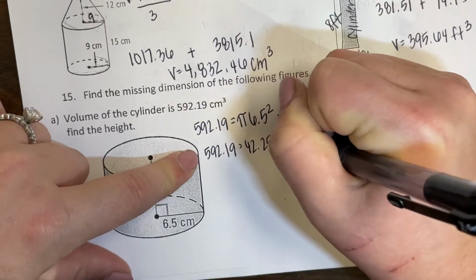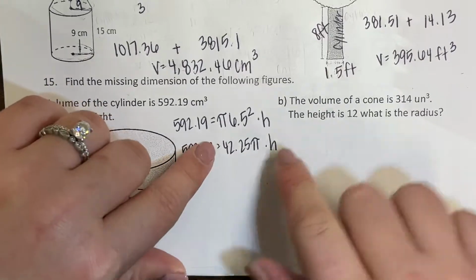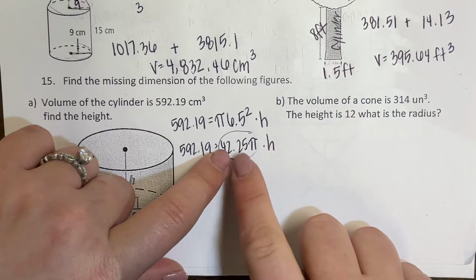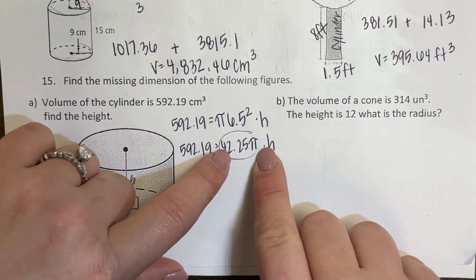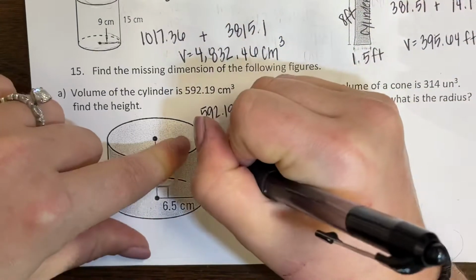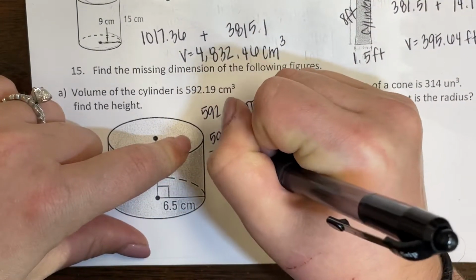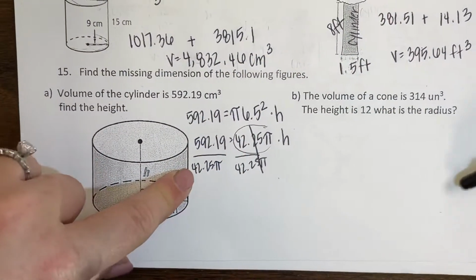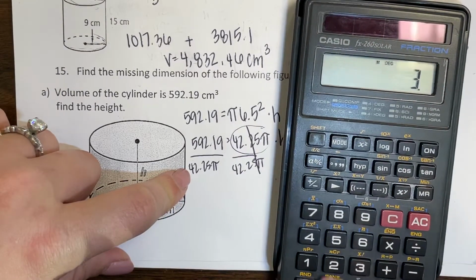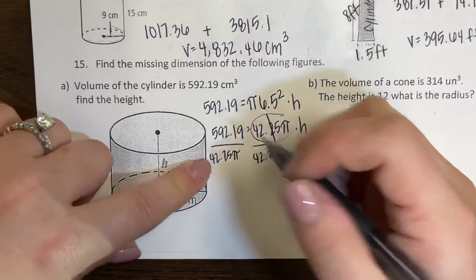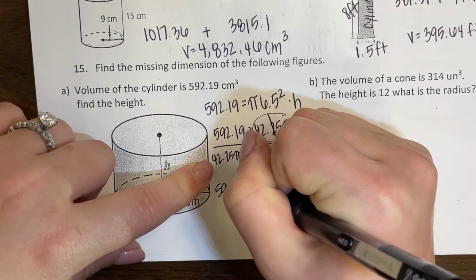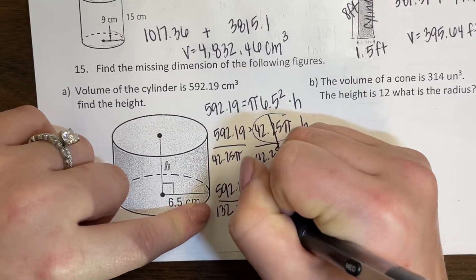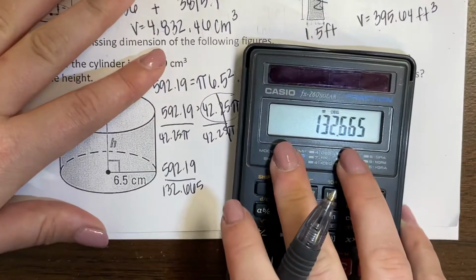42.25 pi times h. We want to get this number away from h, and to do that I need to do the opposite of what's happening between these two. Between these two is multiplication, so I'm going to divide by 42.25 pi. First I need to figure out, well, what is 42.25 pi? We'll just multiply it by 3.14. So we're doing 592.19 divided by 132.665. That will give us our height.